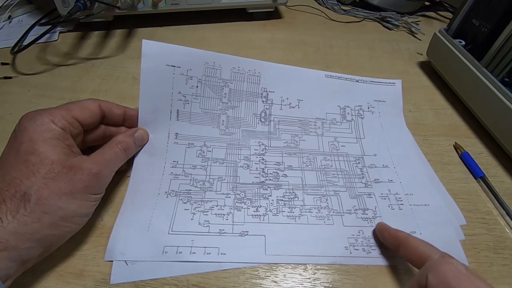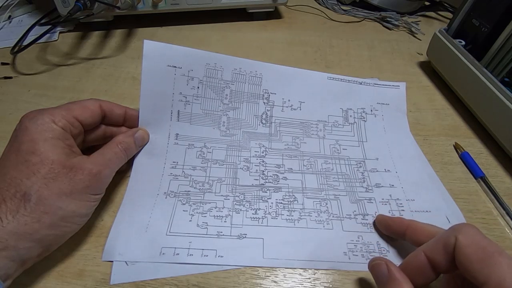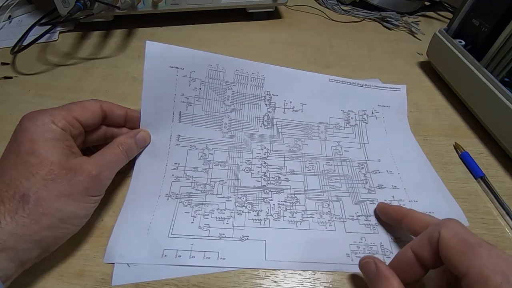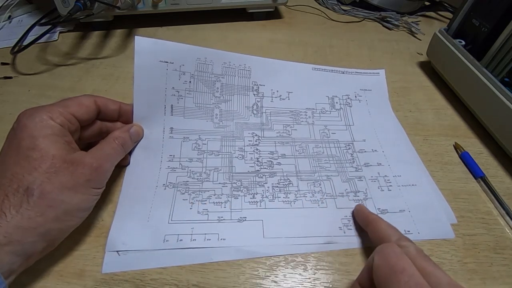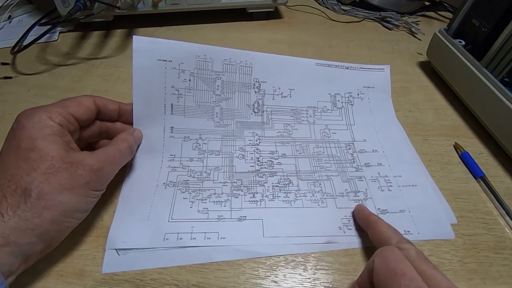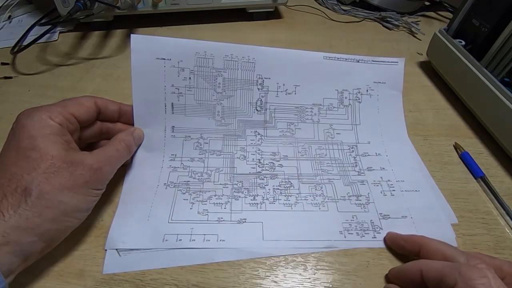CRT monitor itself, and this is responsible for generating all the timing signals within the monitor subassembly. And so this is really a series of counters. If you've seen my video series on designing a Z80 computer, then this is really the video output section equivalent.